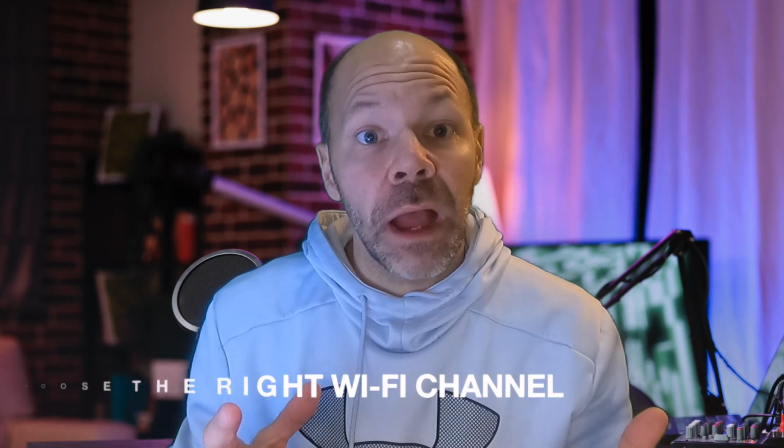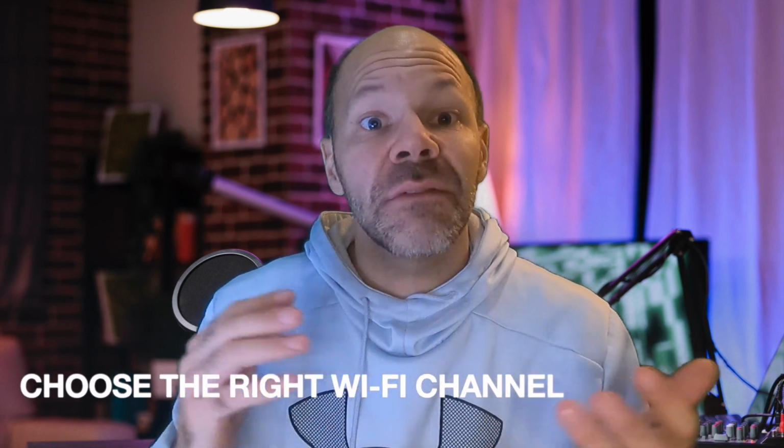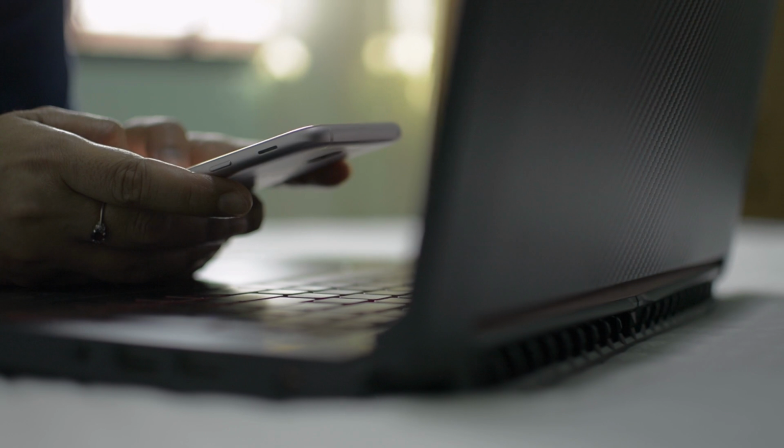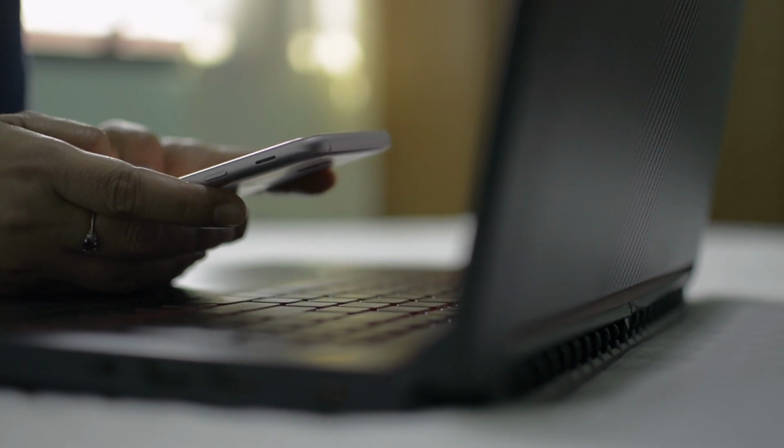Choose the right Wi-Fi channel. Some Wi-Fi routers automatically put you on whatever the best channel that they think that you should be on based on your distance and your surroundings. 2.4 gigahertz is meant to go through walls and other obstacles, but will make your connection much slower and sluggish. 5 gigahertz connections are meant to be much faster. You only get 5 gigahertz if you are much closer to your home internet router.